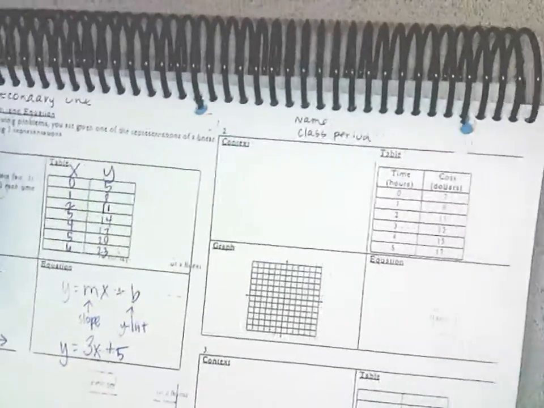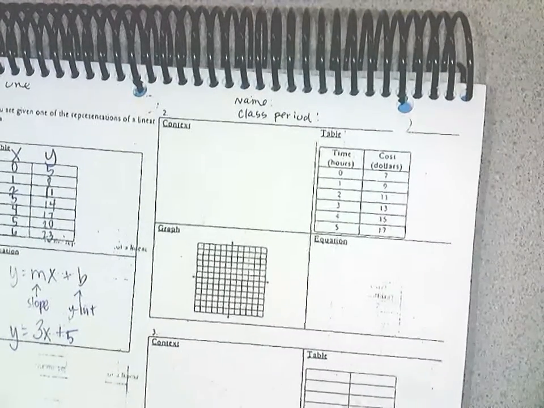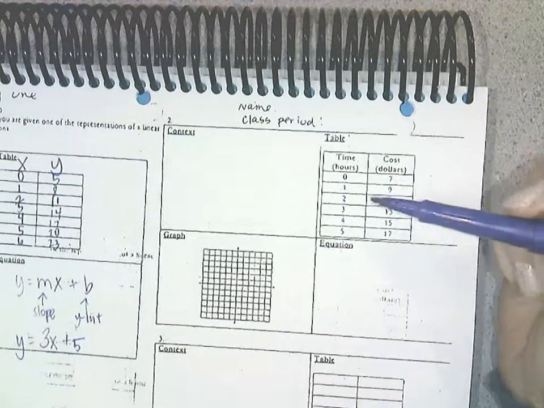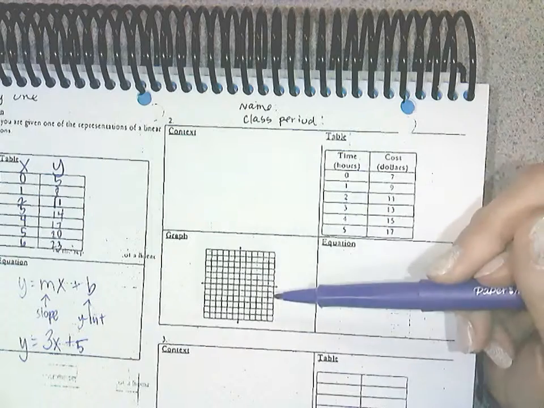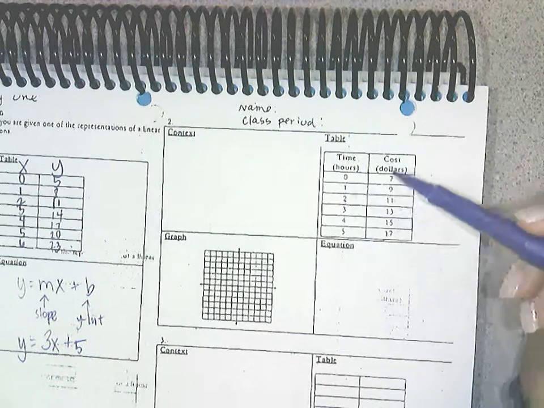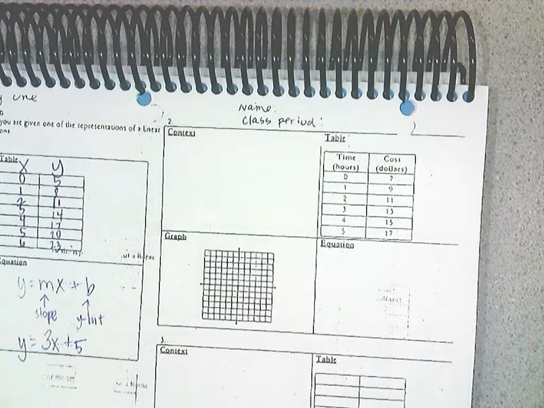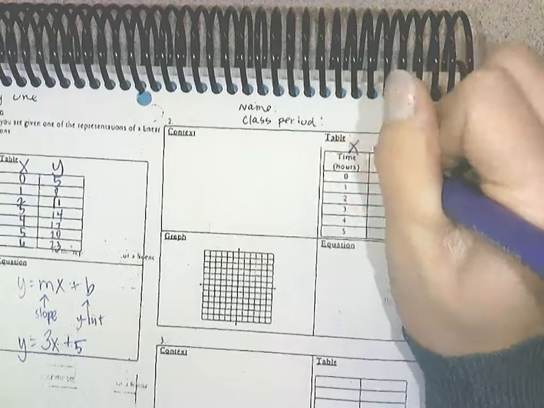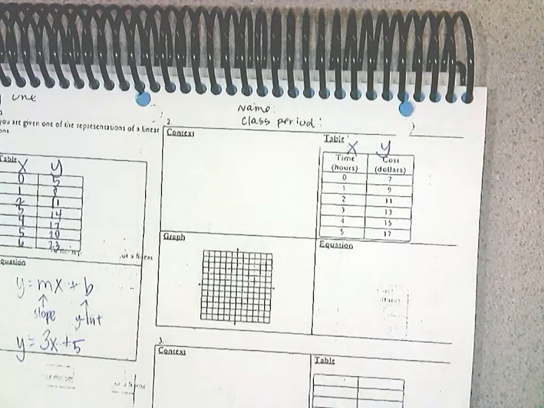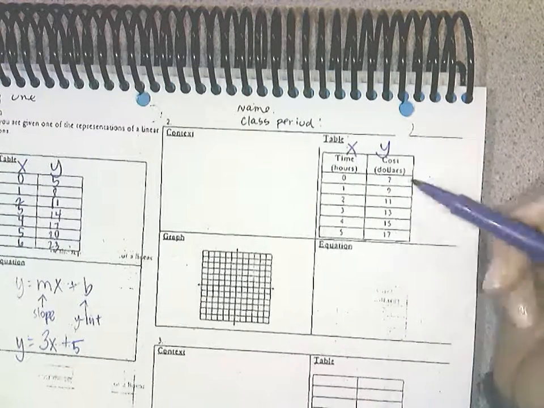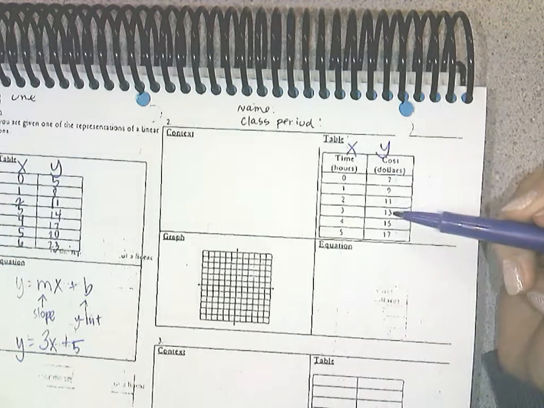Let's look at another problem. On this problem, we are only given the table and we aren't given any information about the context, the graph, or the equation. So we need to use the table to get our 3 pieces of information that we're missing. Notice on the table, my x value is always on the left and my y value is always on the right. My x value is the time in hours, and then my cost is over on the right-hand side.